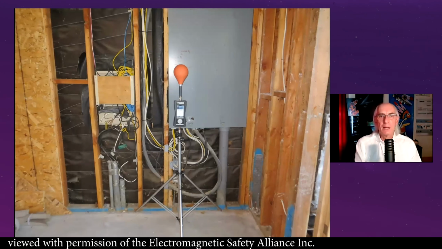Let me give you another example. This is a remodel. The kid's bedroom is supposed to be placed right here, and the room is being remodeled. The contractor, as he removes some drywall, noticed that there's an electric panel right here, and the main power is coming in here. And this is supposed to be the headboard wall.